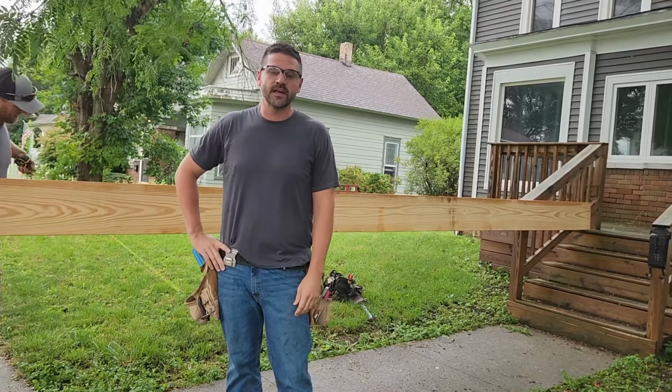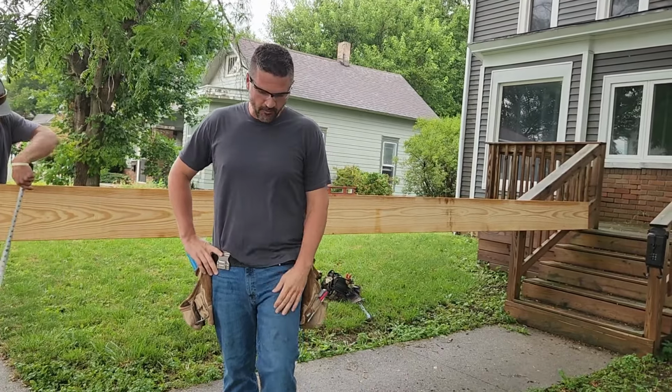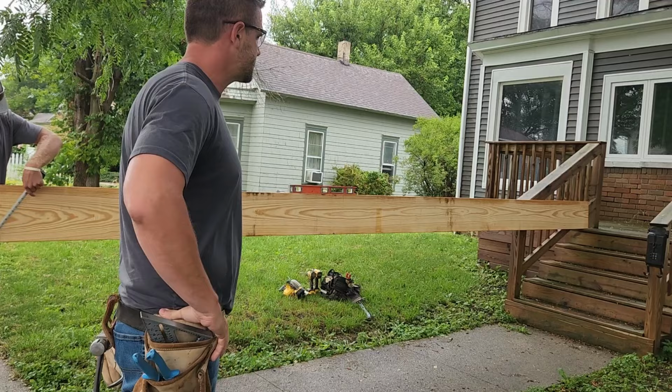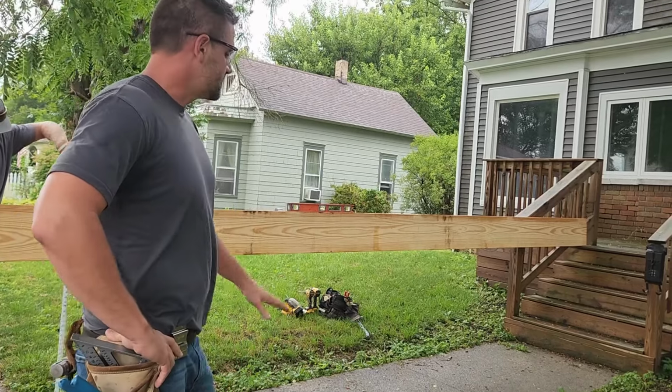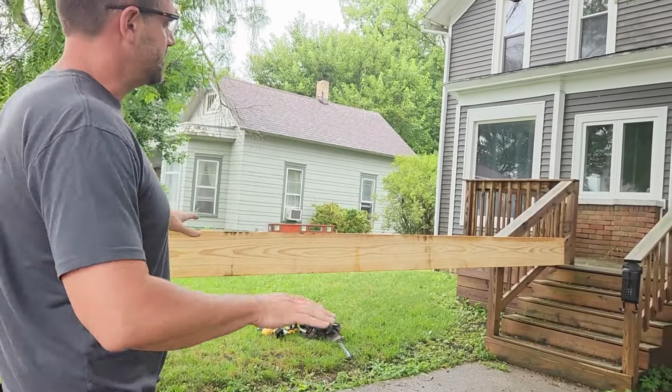Right, we're out here at a friend's house. We're going to do a handicap ramp for him. He just hurt himself. He broke both his feet, actually, in an unfortunate accident. So we're going to try to do this mathematically, and I'll show you how you do this.